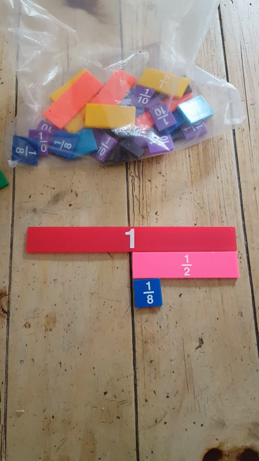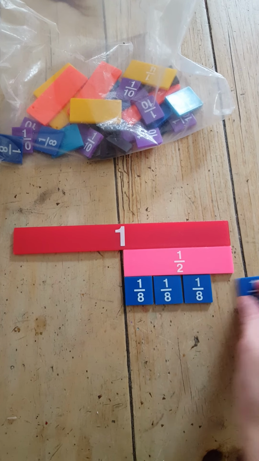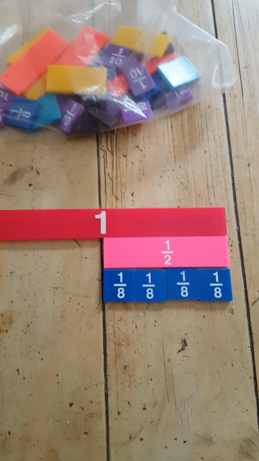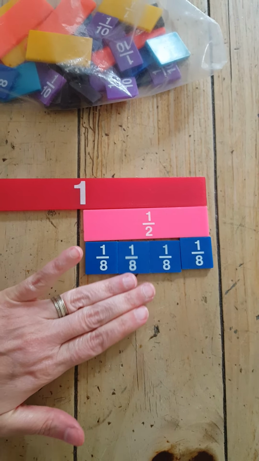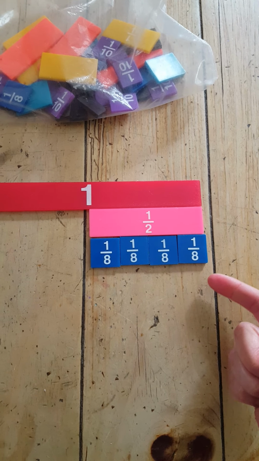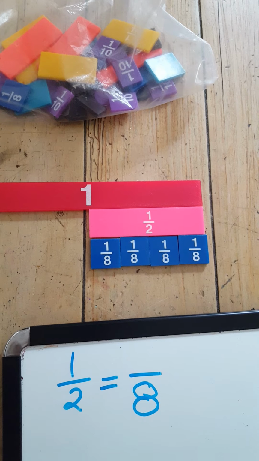I have 1, 2, 3, 4. Okay. Now that looks nice and even. It matches up. Doesn't go over the edge. Okay, great. So we can say that these are equivalent because they represent the same amount of space.